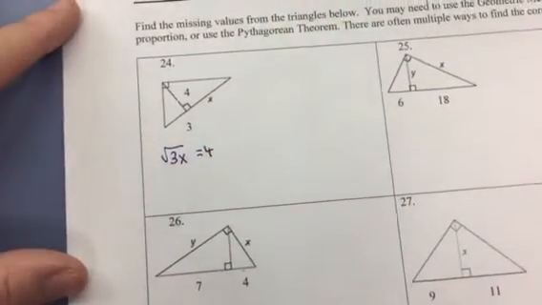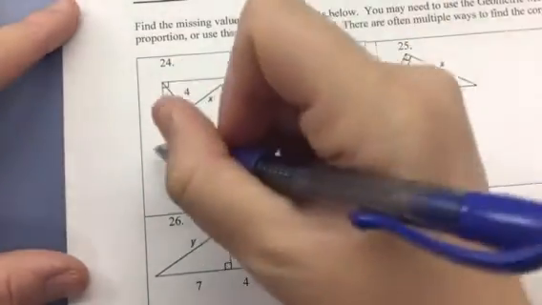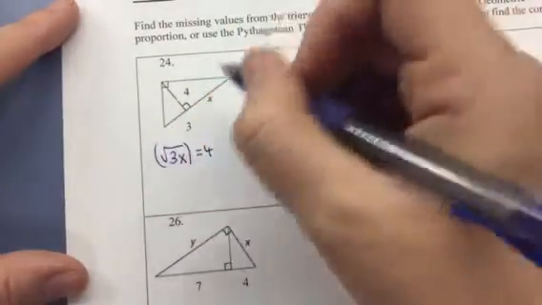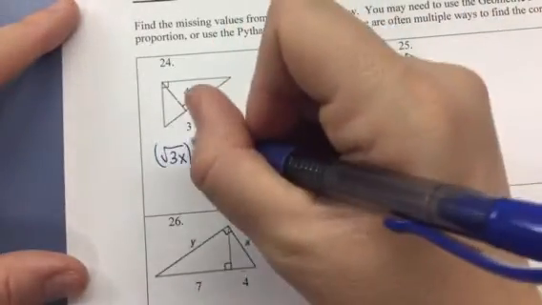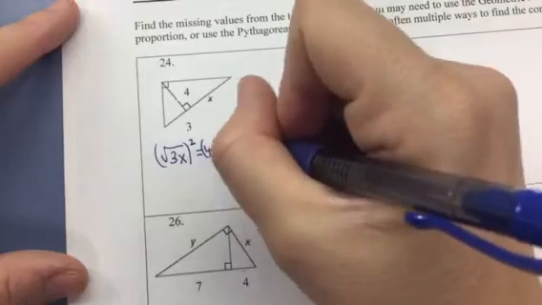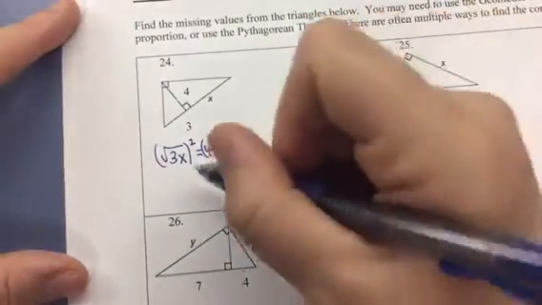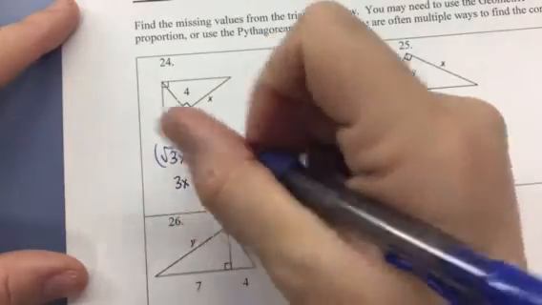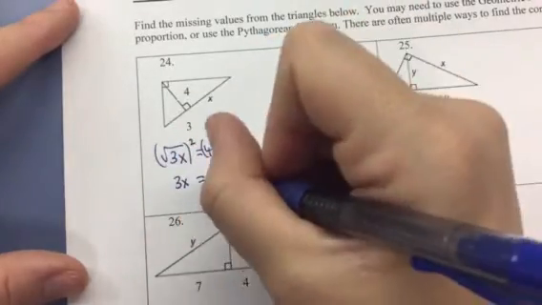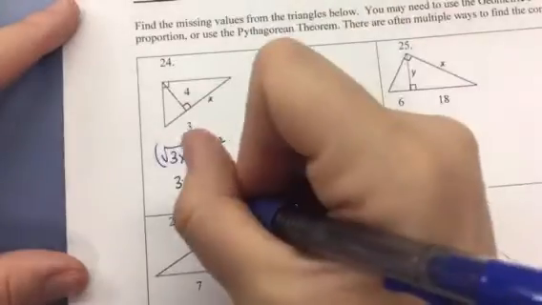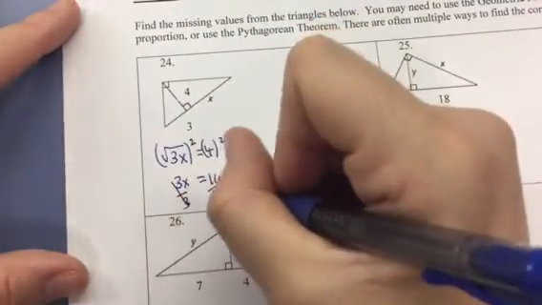And this sets up an algebraic equation to solve. So I could undo the function of taking the square root by squaring both sides, because those are inverse operations. When I square the square root of 3x, I'm just left with 3x. When I square 4, I get 16. And then I could divide both sides by 3.